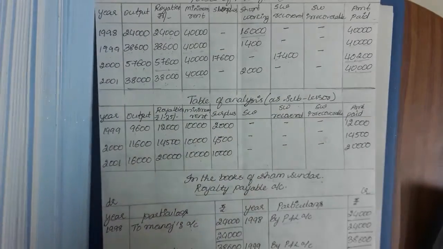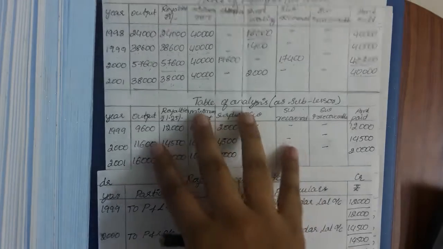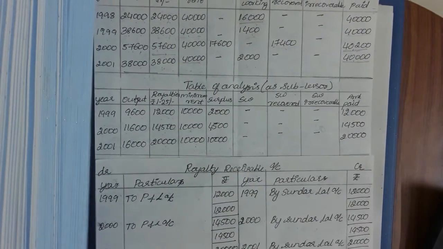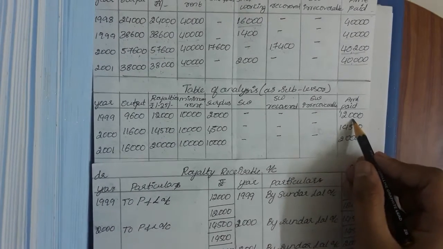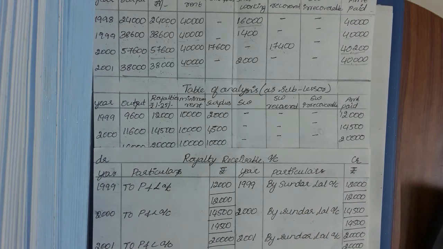So now let's start with royalty receivable account. How to prepare this royalty receivable account as a sub-lessor is to first write by, from whom it is receiving, by Sundar Lal. What royalty is it receiving? 12,000 is receiving. So what happens to this 12,000 rupees? That is the income. You should transfer it to profit and loss account, because we'll be transferring all the incomes to the profit and loss account only.